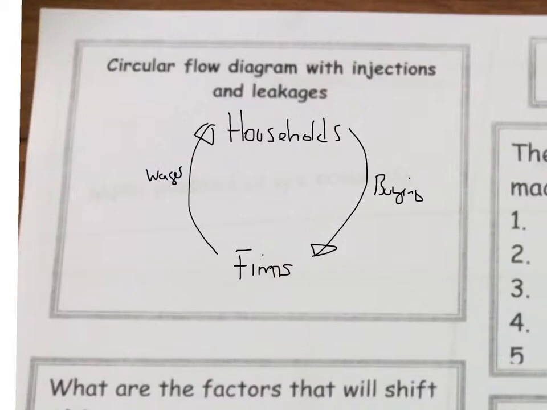But the problem is sometimes money can leak out of the economy. So households, instead of doing what they're doing now, and I'll put a red for leaking out, they can instead save their money. So if they save their money, that means they're not going to spend any money on firms, which means firms won't have enough money then to pay wages for other households. Okay, there's another leakage for households.